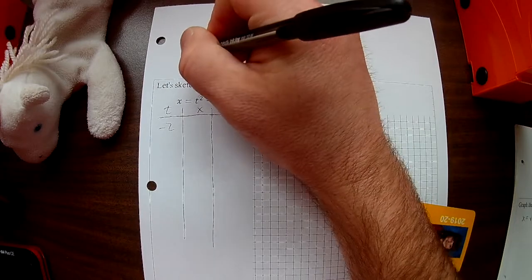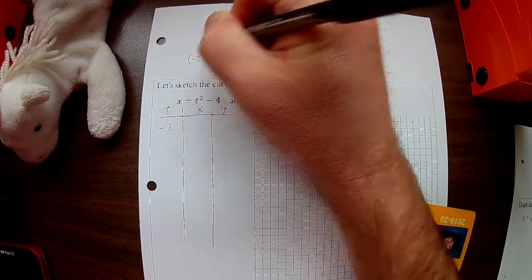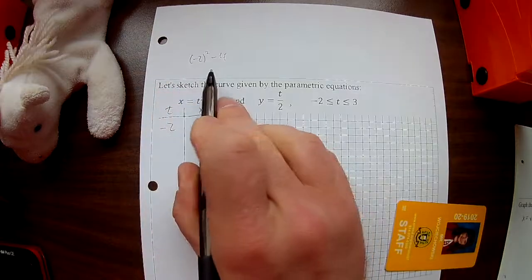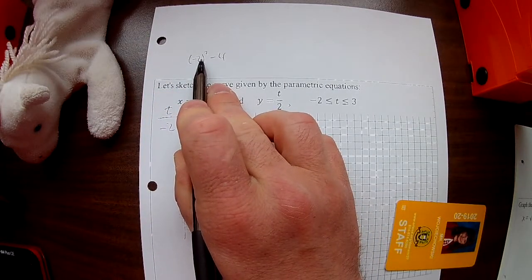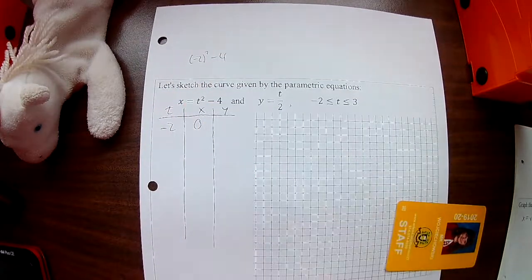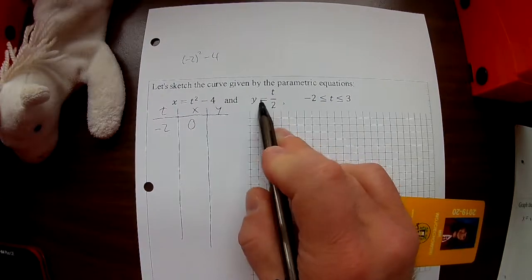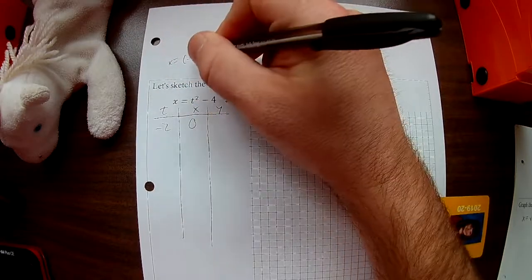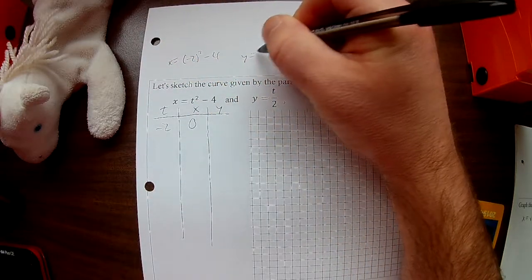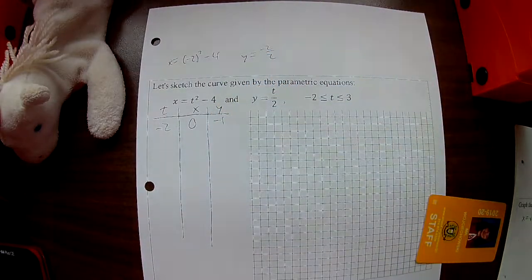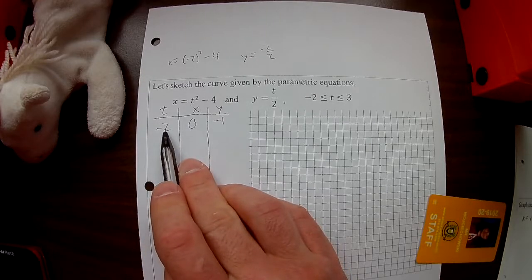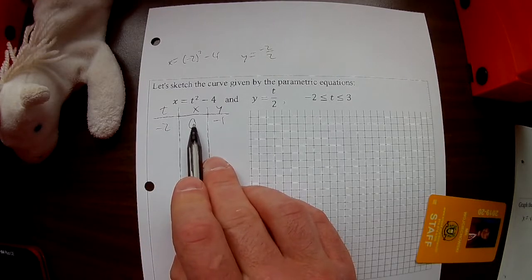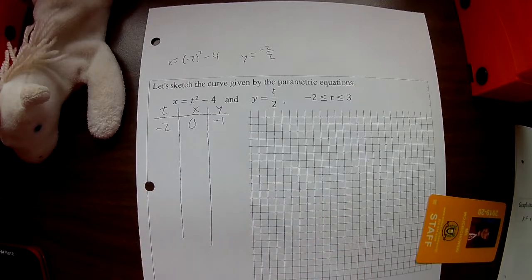Just to show you, this is the scratch work that's going on in my head. -2 squared minus 4. Can you guys see that up there? -2 squared is 4, minus 4 gives me 0. And then over here I have to do -2 divided by 2. So x is equal to -2 squared minus 4, and y is equal to -2 divided by 2, which is -1. So I know that at t equals -2, the particle is at the location (0, -1).